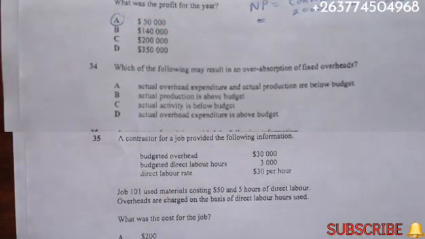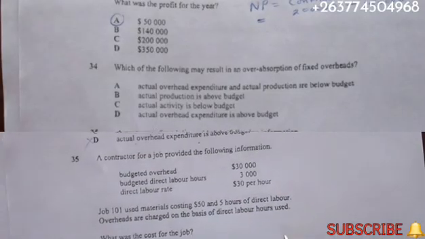A contractor for a job provided the following information: budgeted overheads 30,000, budgeted direct labor hours 3,000, and direct labor rate 30. Job 101 used materials costing 50 and 5 hours of direct labor. Overheads are charged on the basis of direct labor hour.